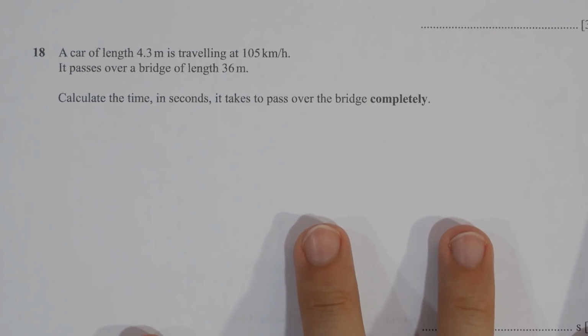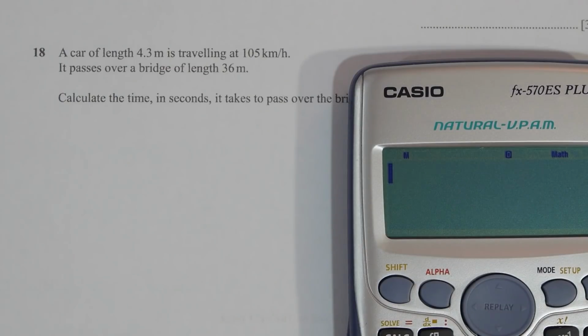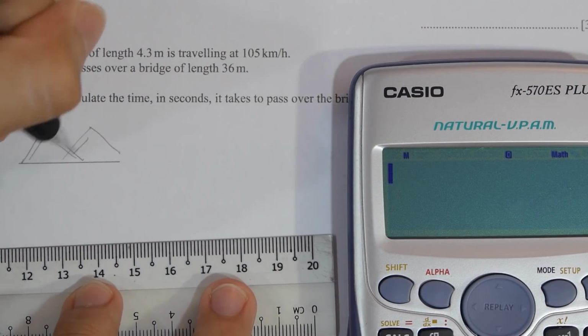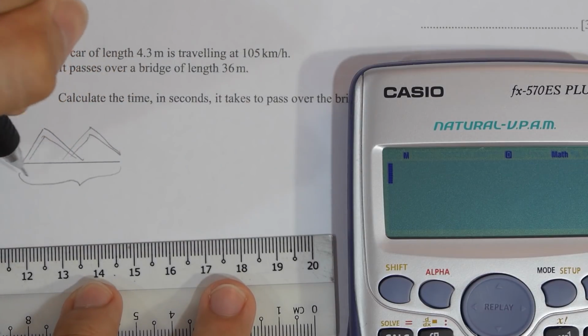Question 18. First things first, you're required to find the total distance, and the total distance here is actually the length of the bridge itself and also the car.